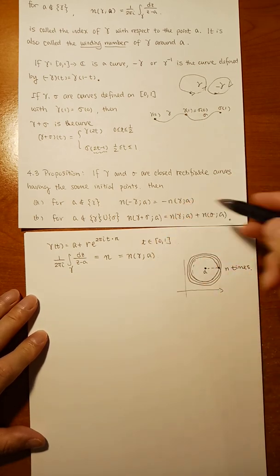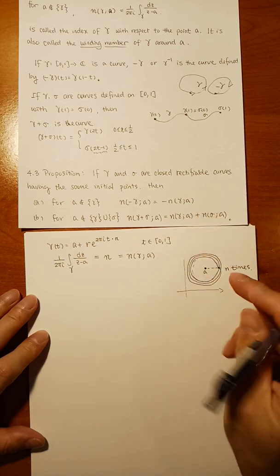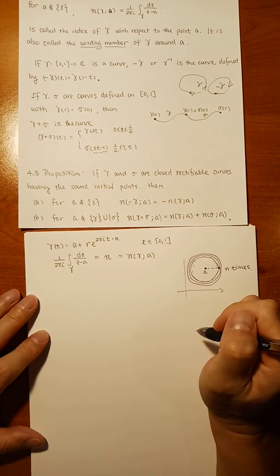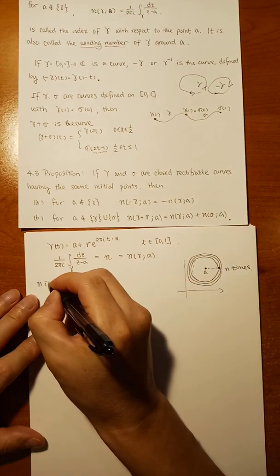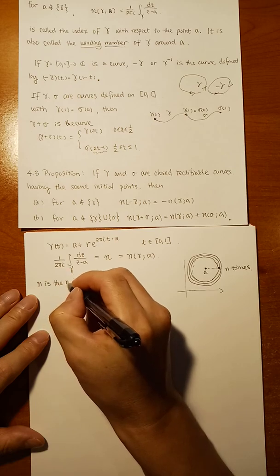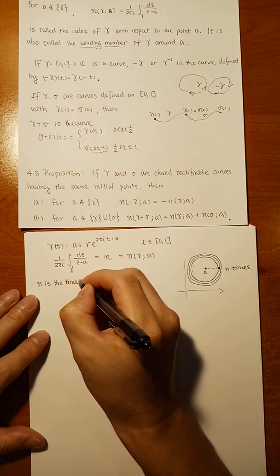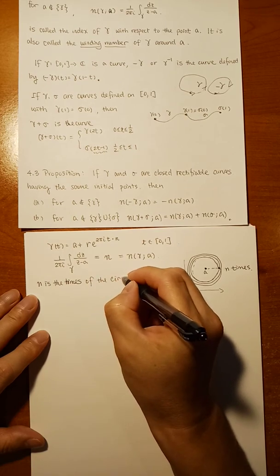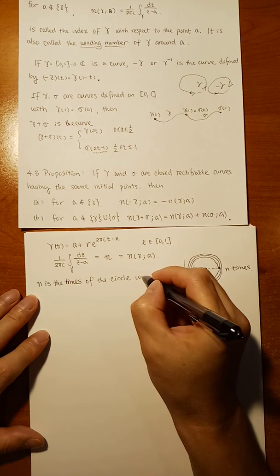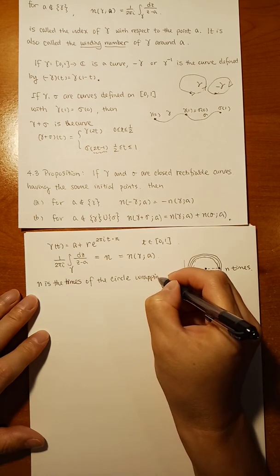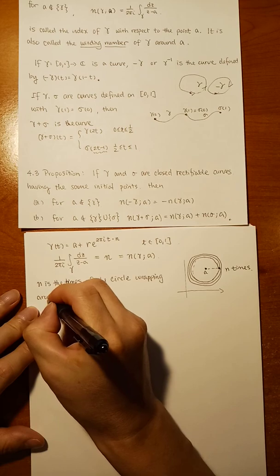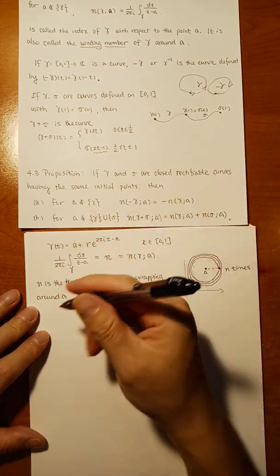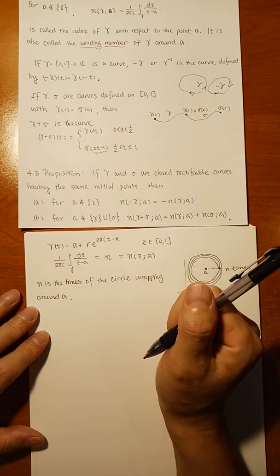The winding number actually tells us how many times your curve surrounds the point. N is the number of times the circle wraps around A. So that's why it's called the winding number.